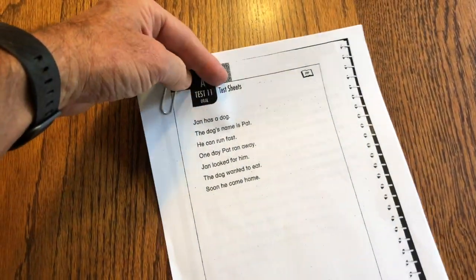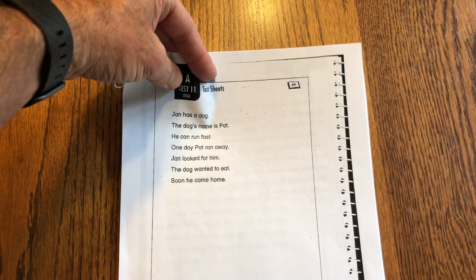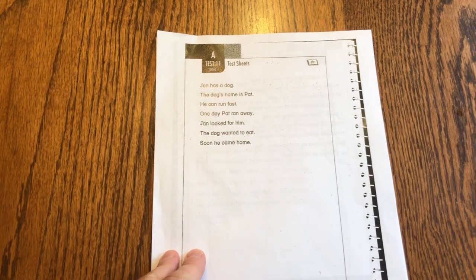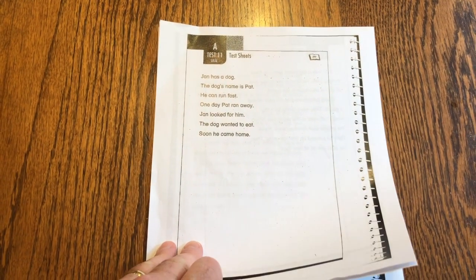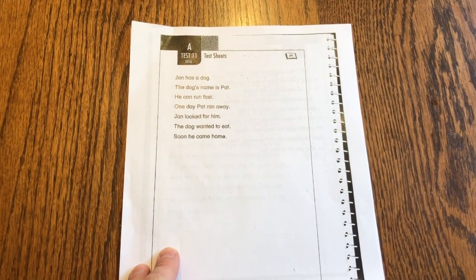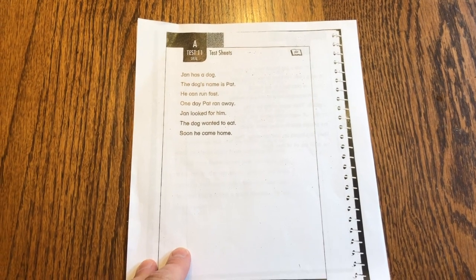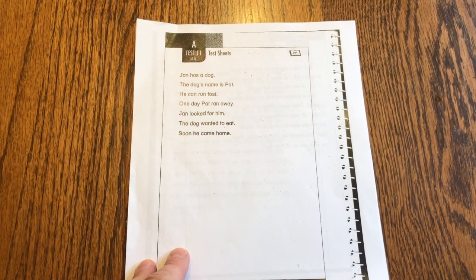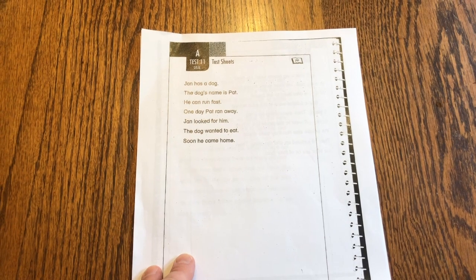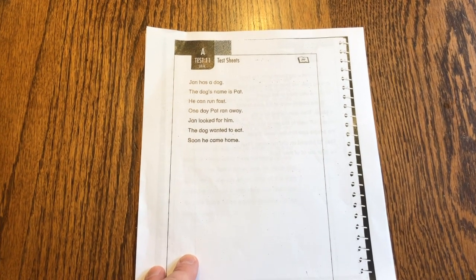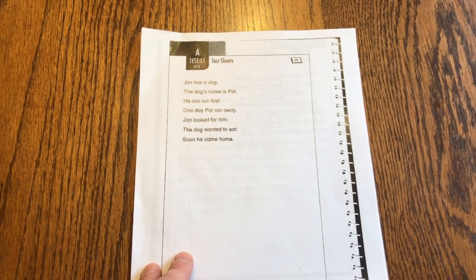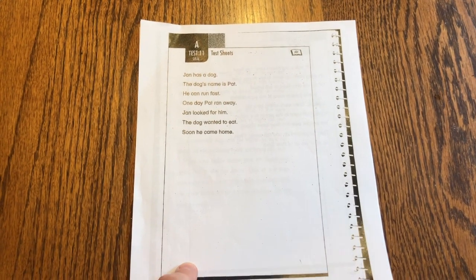So each assessor gets a set or two of these. You only need one. The kids don't write on these, but this is what they read from. They just get the passage. We use the graded word list to determine which passage to start them on. But just like with the graded word list, what we want is to get an independent, an instructional, and a frustration score. We use the passages to determine where to start.